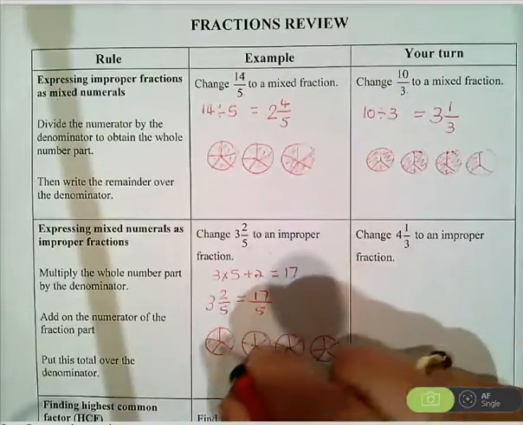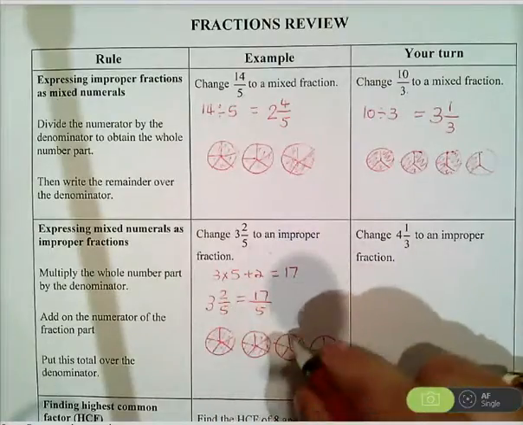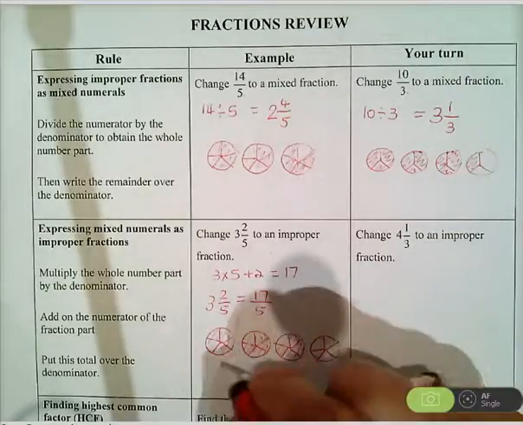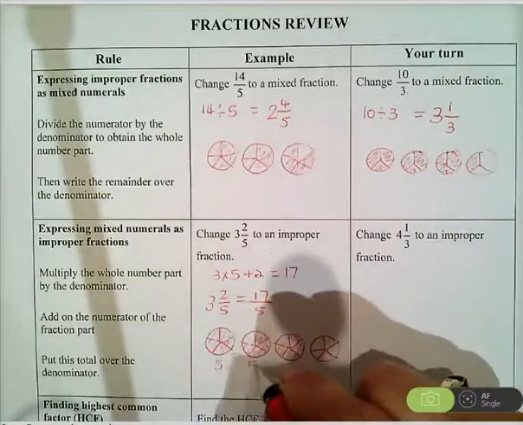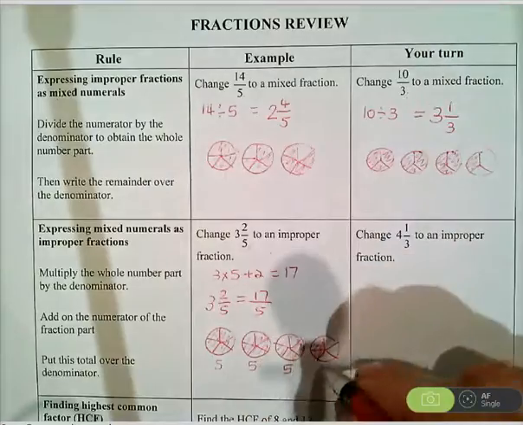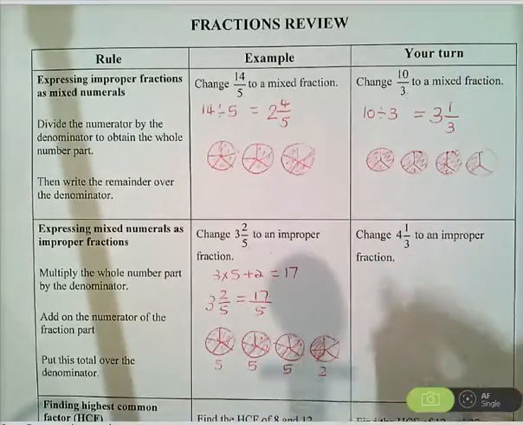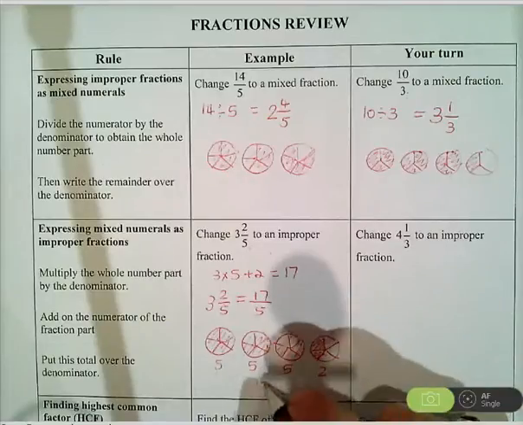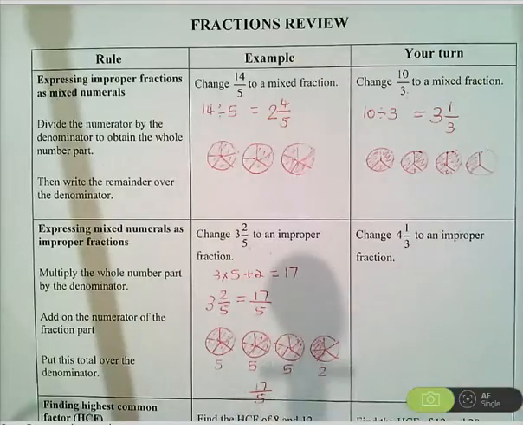So what I've got is 1 whole circle, 2 whole circles, 3 whole circles, and there's 5 parts in each, which is why we've got 5 parts, 5 parts, 5 parts. And here I've got 2 parts shaded out of 5. So what I've really got is 5, 10, 15, 17 parts shaded, and they're all fifths. So my answer is 17 over 5.